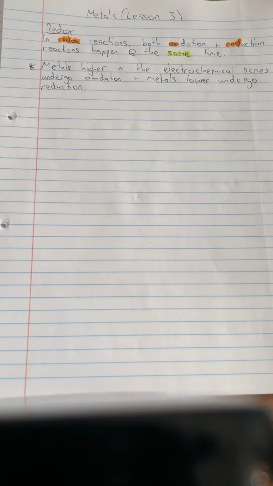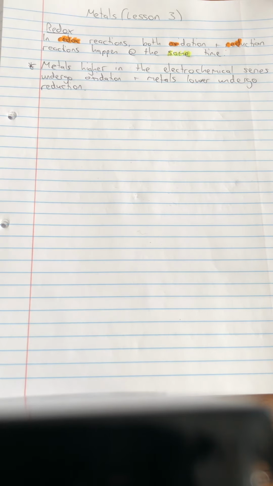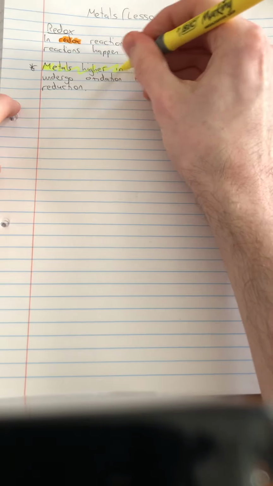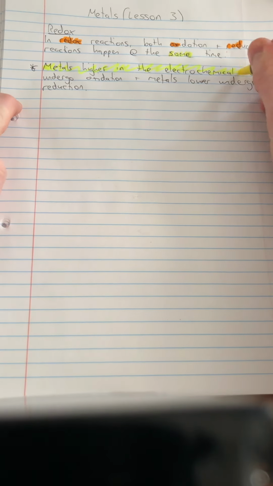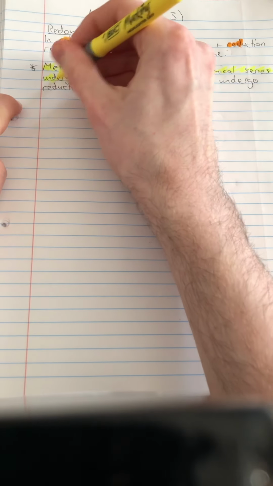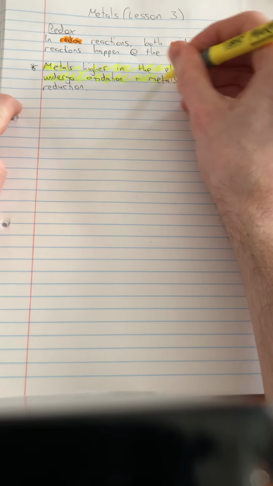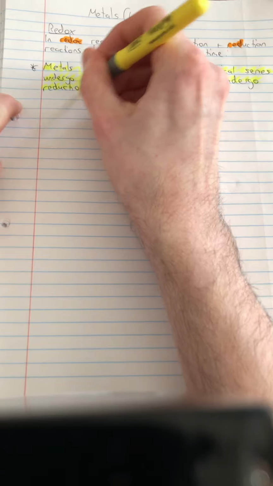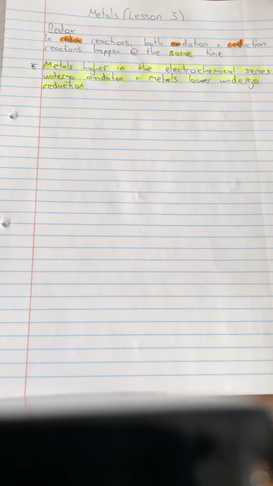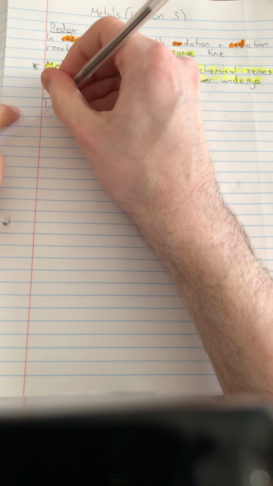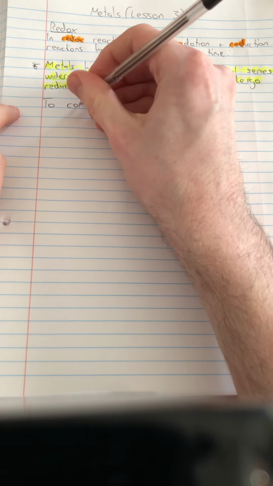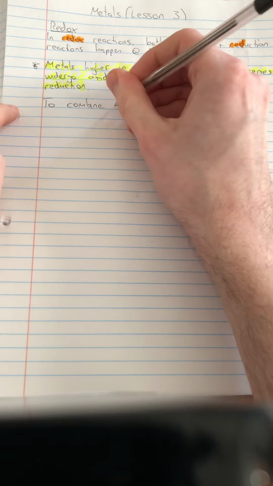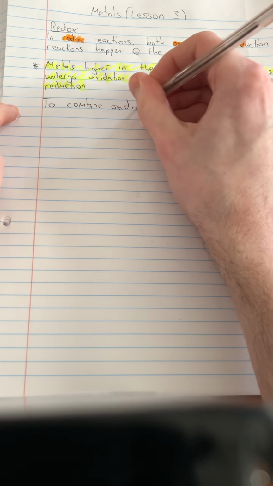So if there's a metal that's higher, it undergoes oxidation. If there's a metal that's lower, it undergoes reduction. That's the whole basis of this entire section, so it's very important that you know that. Now, what we need to do is combine our oxidation and reduction equations together.